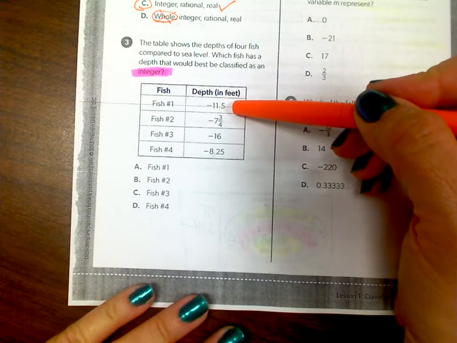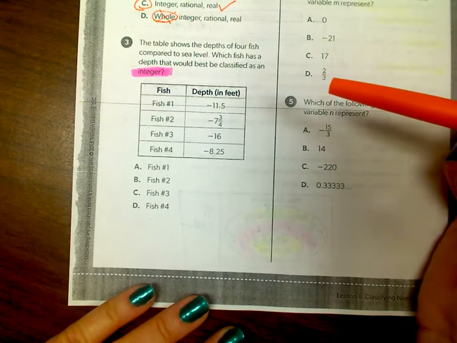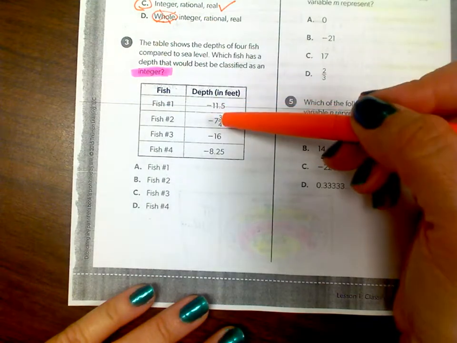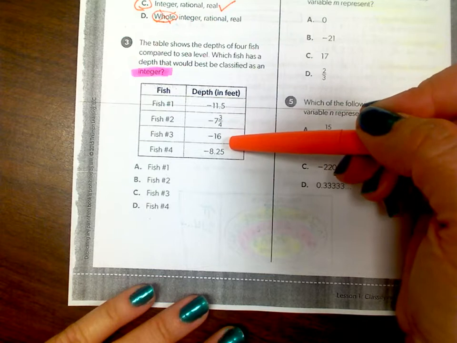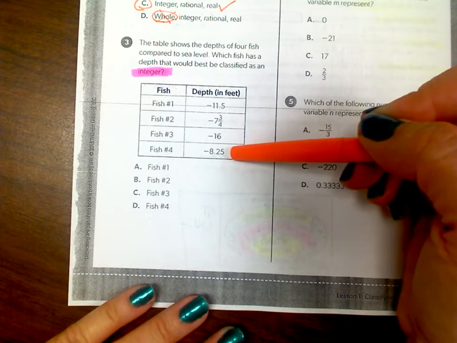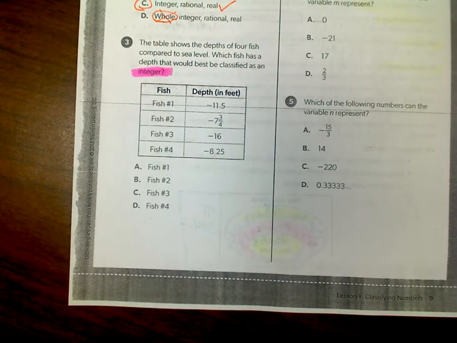Fish 1 is a negative 11.5. Fish 2 is a negative 7 3/4. Fish 3 is a negative 16. Fish 4 is a negative 8.25. Okay, and this is the depth in the sea, so it's going down below sea level, so therefore they're all negatives. But if you'll look carefully, there's one that's a little bit different than the others that can only go into this section of integers.